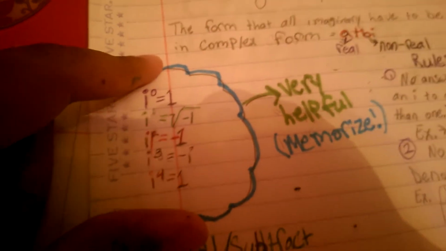Okay, so the formula for imaginary numbers is not AX. My bad, I don't know where I got that from. It's A plus BI. A is the real number, BI is the non-real. This right here is very critical for you to know, so I would memorize this.